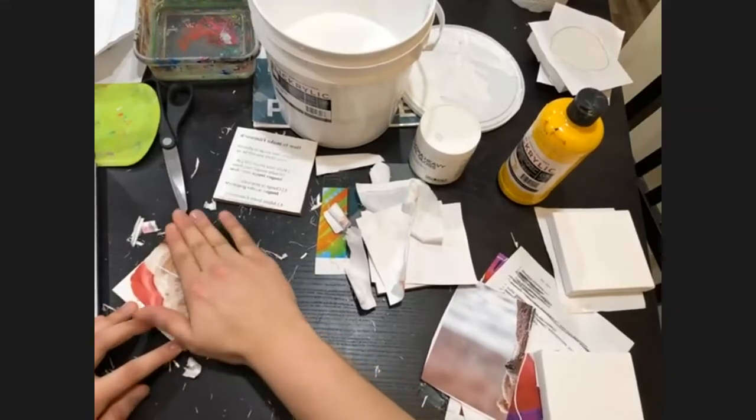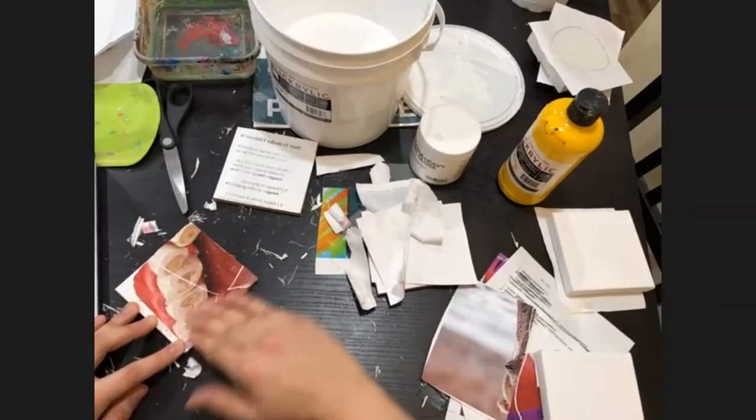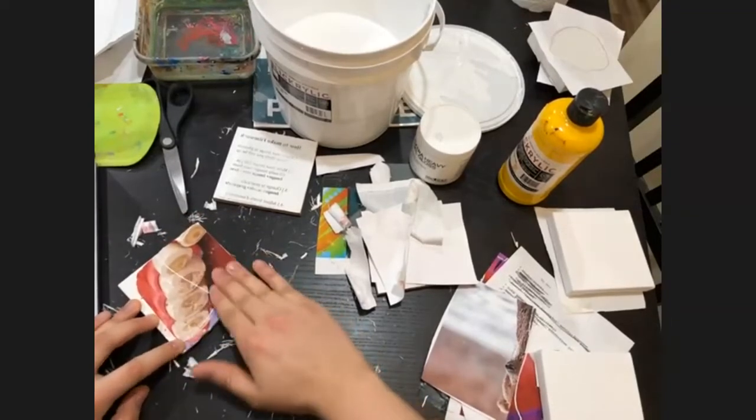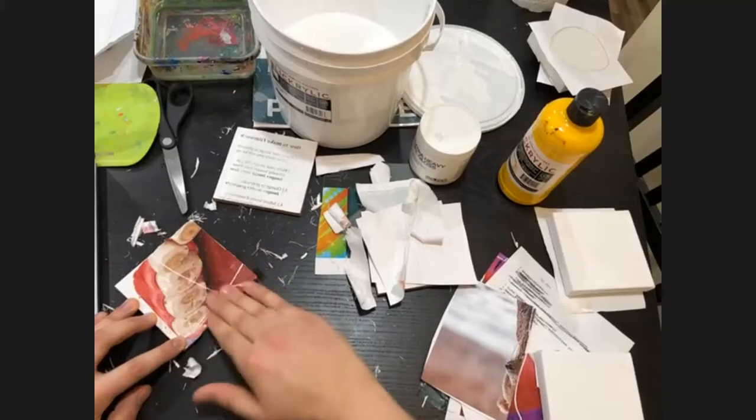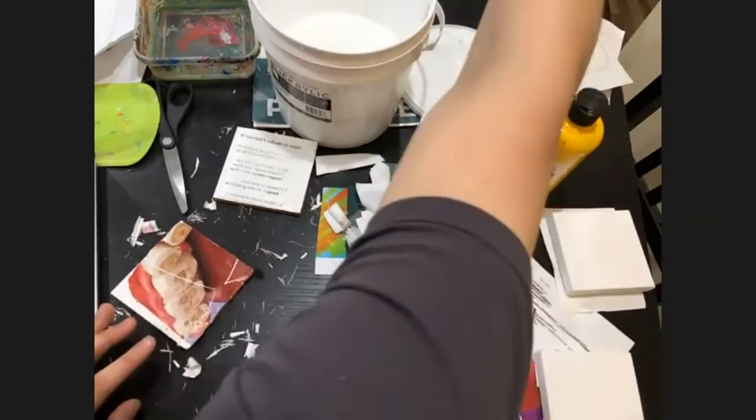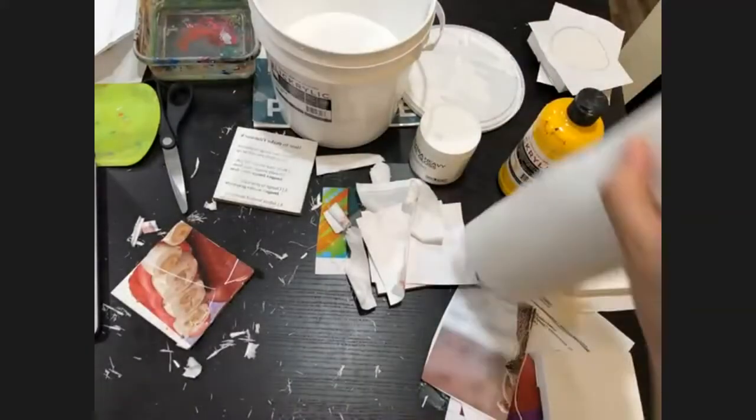And this does a lot of work to remove the difficult to see bits of paper. And then after this, I would use like paper towels or something too.